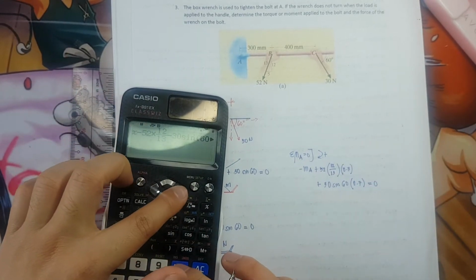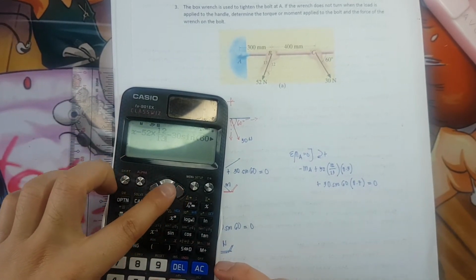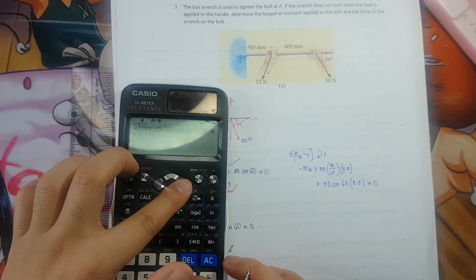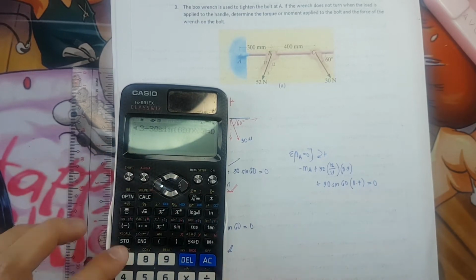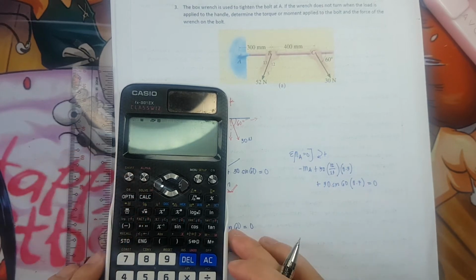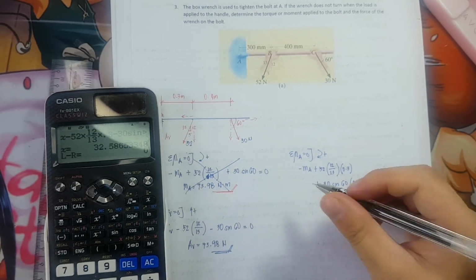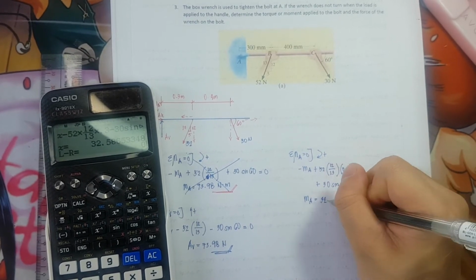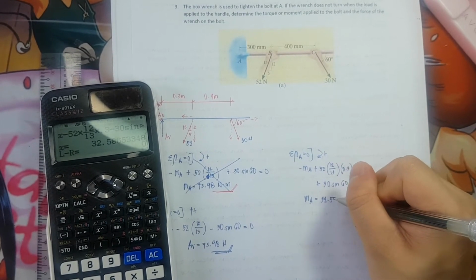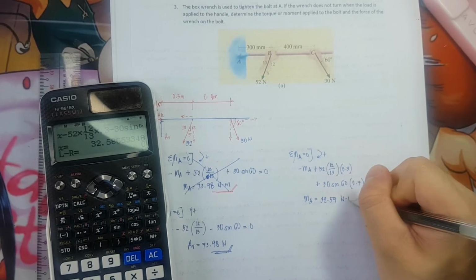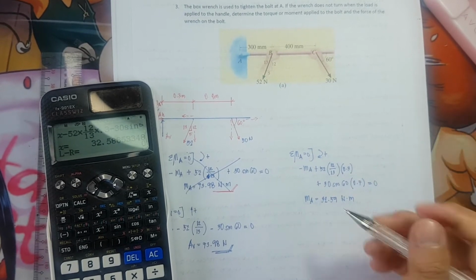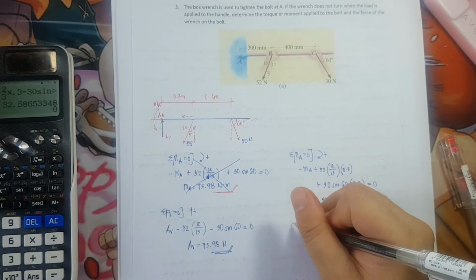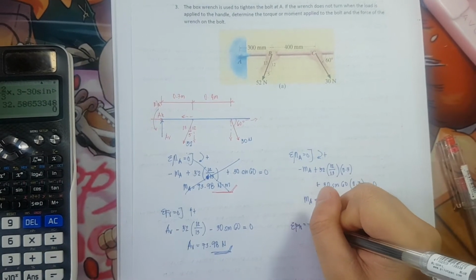Therefore, let's just include here 0.3, then here times 0.7. Shift solve. Moment A, MA is equivalent to 32.59 Newton meter. For the horizontal, it is simply summation of forces horizontal is equivalent to 0.